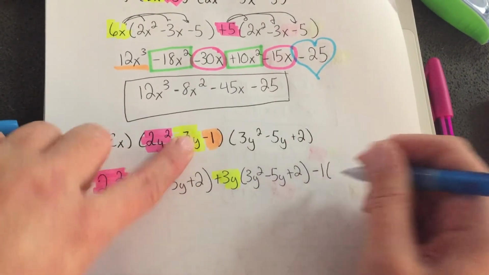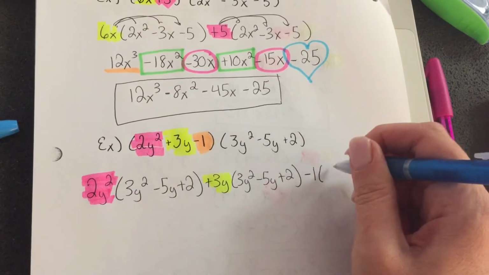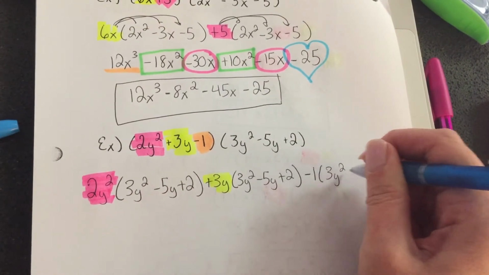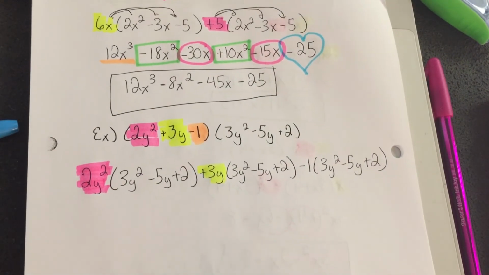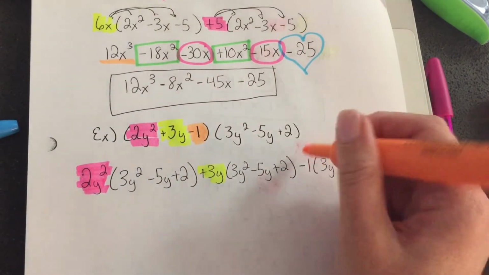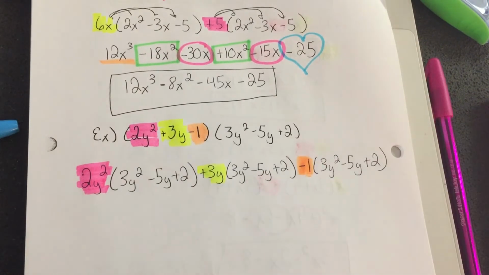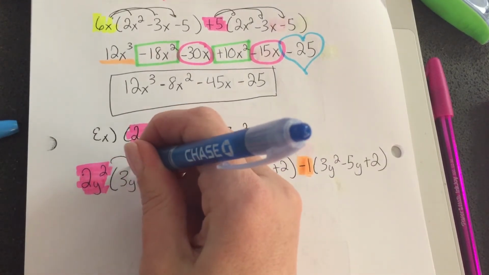Minus 1 times 3y squared minus 5y plus 2. And that's my orange term. Okay, here we go. We're just going to distribute.